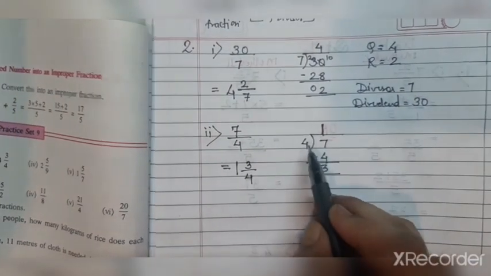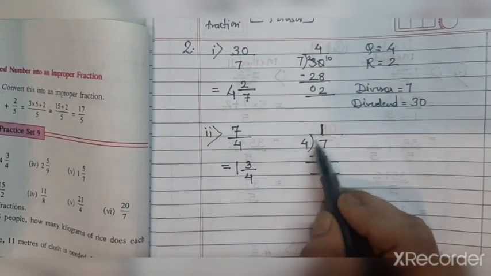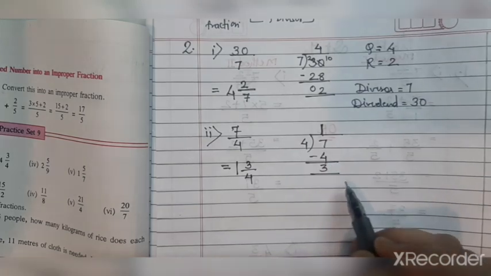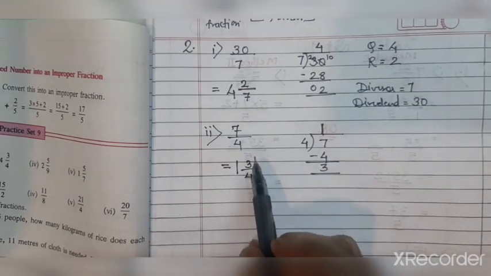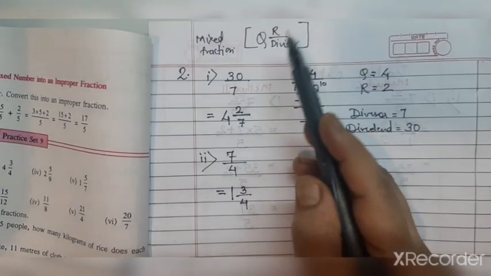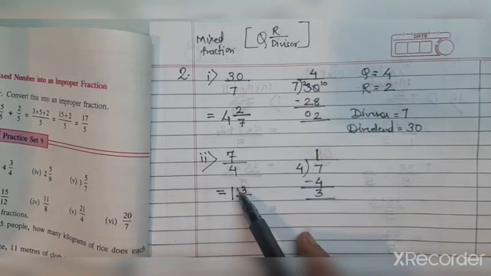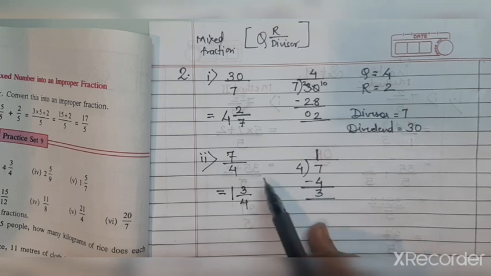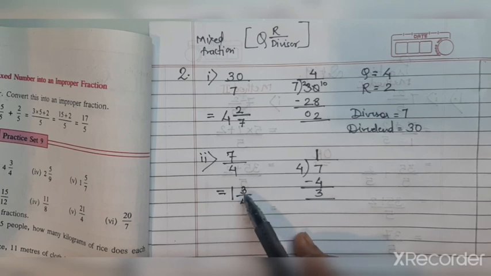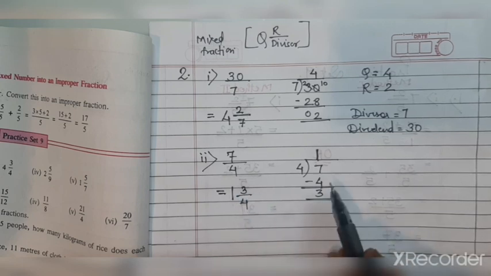I hope you have seen this. 4 ones are 4. Remainder is 3. So now how do we write? Quotient, remainder upon divisor. Quotient is 1. Remainder is 3 upon divisor 4. So quotient, remainder upon divisor.